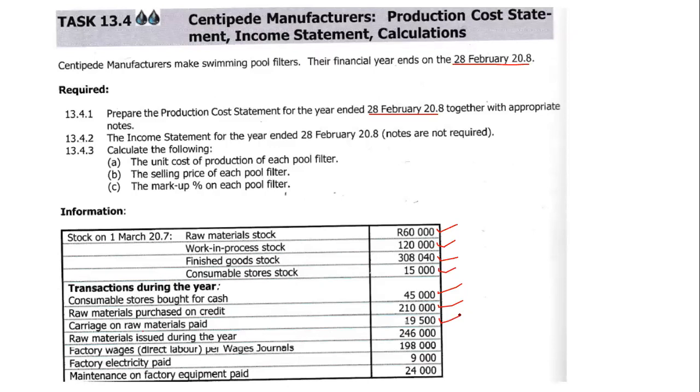This one we added in our carriage on purchases in direct material cost. And this one here? That'll be our materials issued. Materials issued right at the end, right?